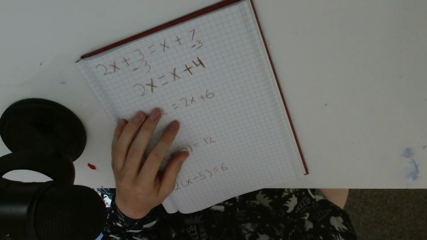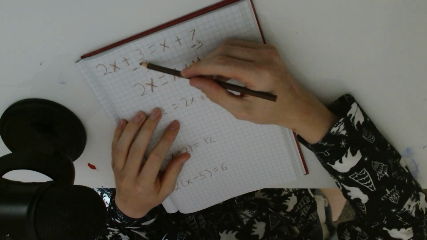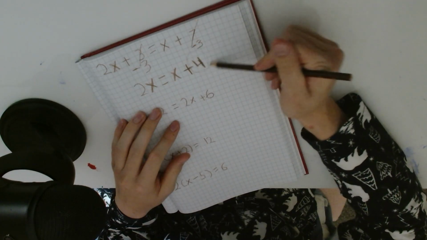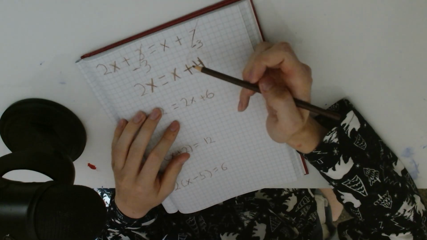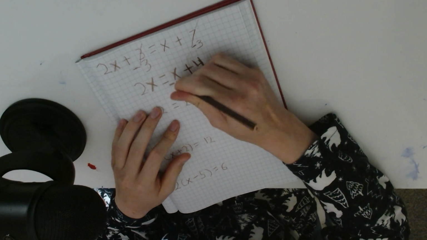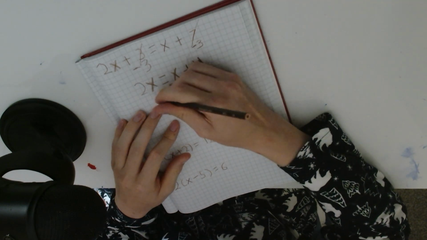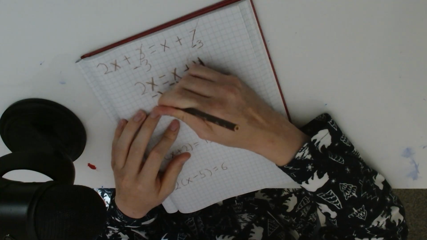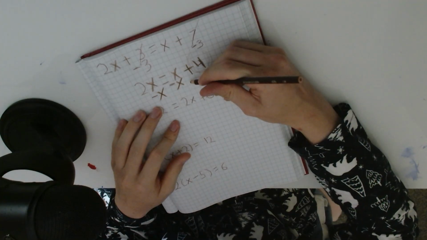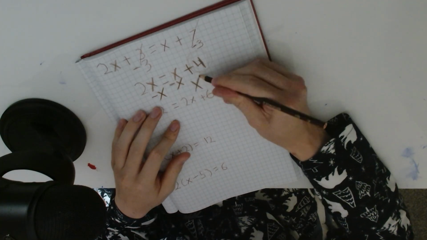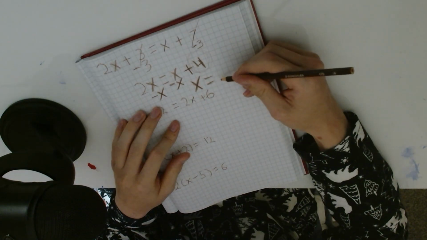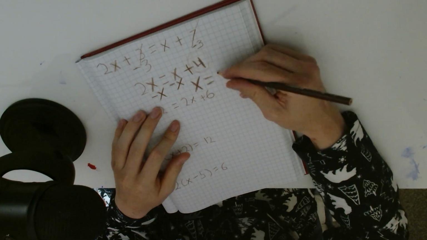Okay, so now that we have this term gone and this term on this side, then we can finally take x away from this side and then take x away from this side. So once we do that, we're left with x is equal to plus 4, or just 4.